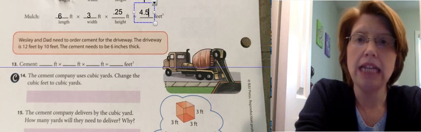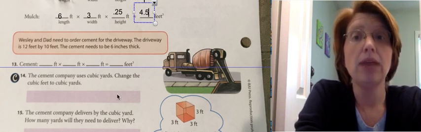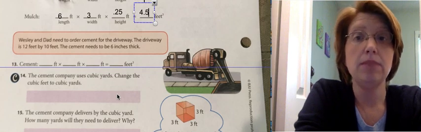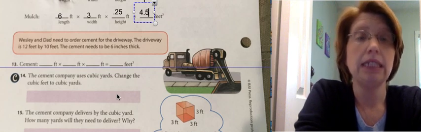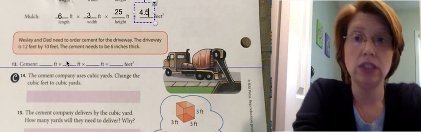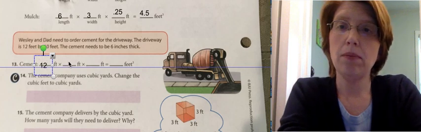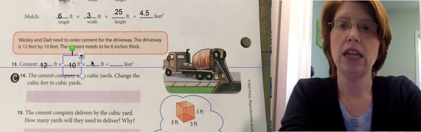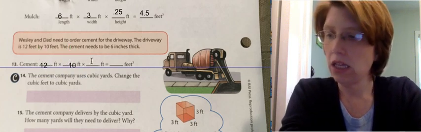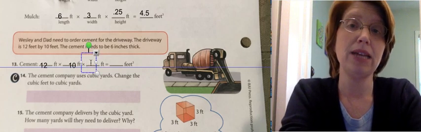Wesley and Dad need to order cement for the driveway. The driveway is 12 feet by 10 feet. The cement needs to be 6 inches thick. So we have 12 feet by 10 feet by, now this says feet, so be careful because they all have to be the same measurement.